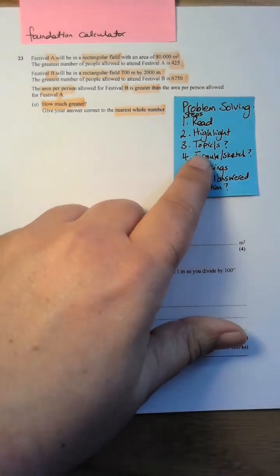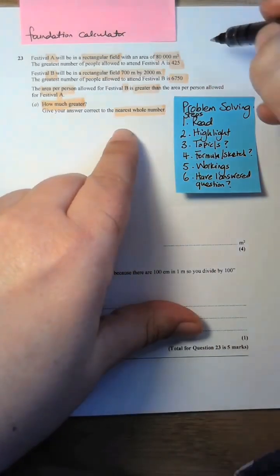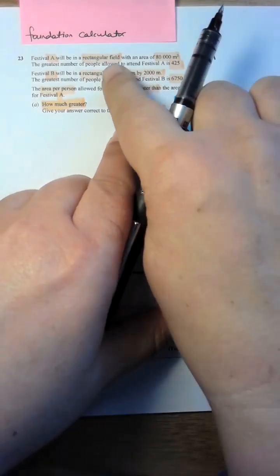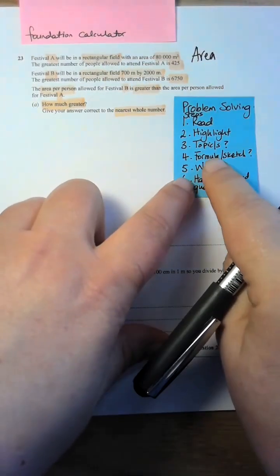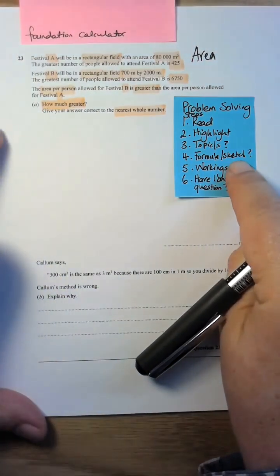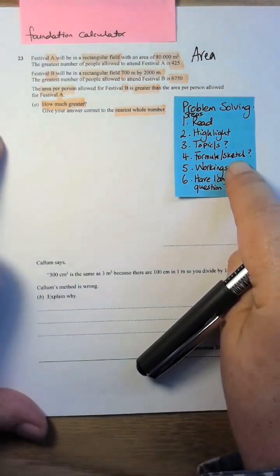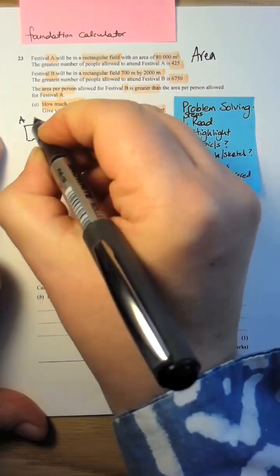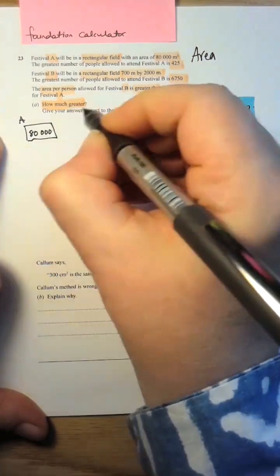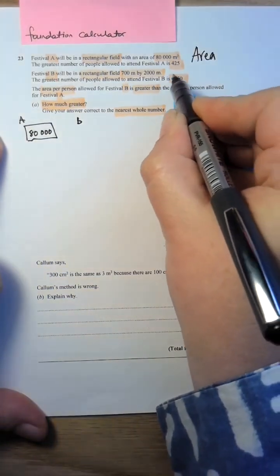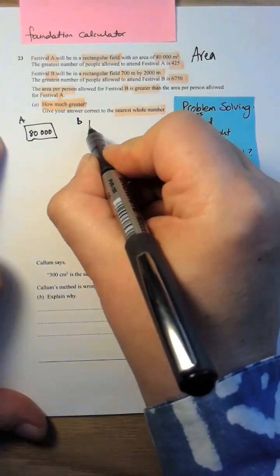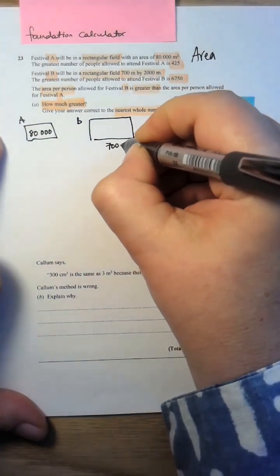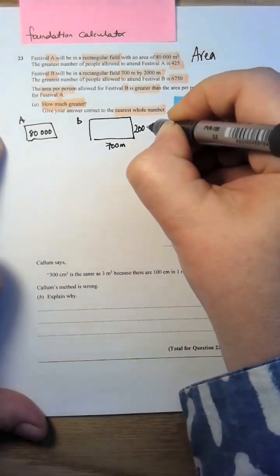What topic? Now, we're looking for keywords. We're thinking about this. It's definitely area. Area is mentioned here. There's some division going on here as well. Formula and sketch. We might decide that we want to sketch the 2 fields. Let's have a go. Festival A. It's rectangular and it's 80,000. Festival B. Now, I'm guessing it's going to be greater. The area per person, I think it's going to be much greater, but I'm just going to show it like here. 700 meters by 2,000.